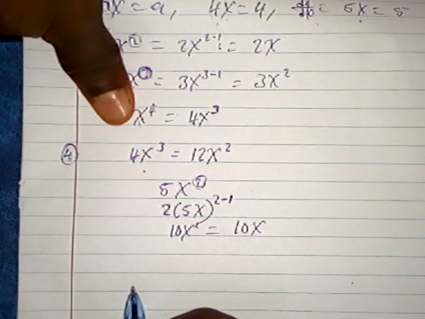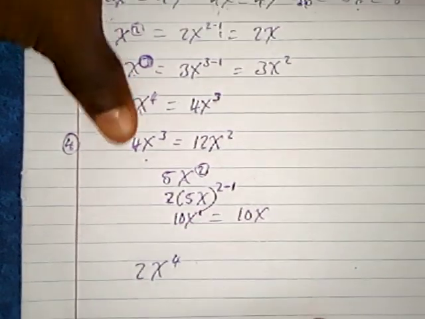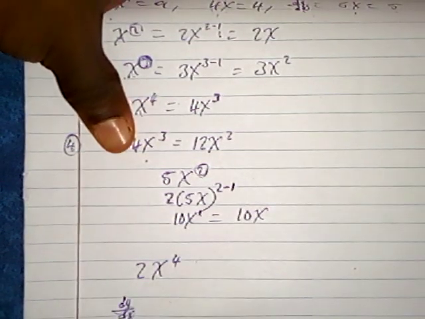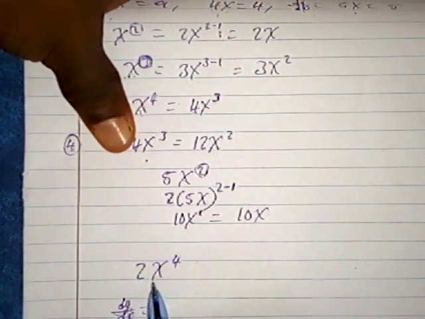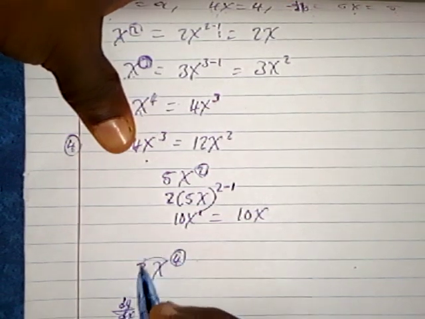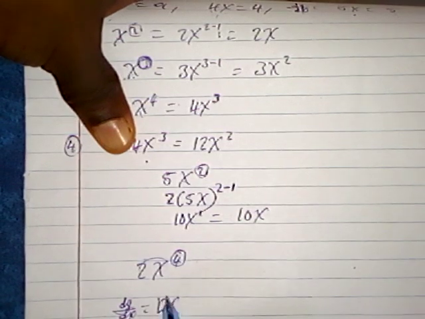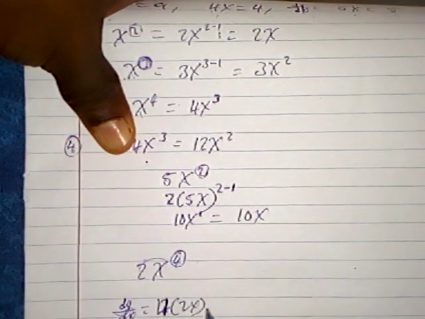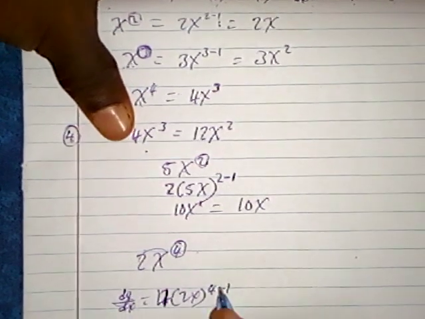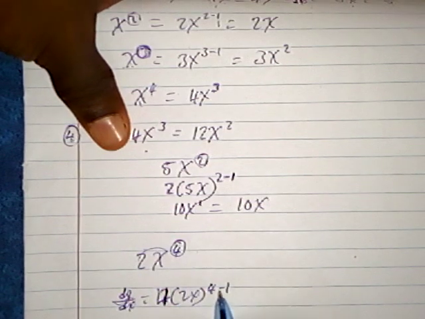Let's do another example. If you have 2x to the 4th power, how can you differentiate this? How can you take the first derivative, which is dy/dx? What are we going to do? We are going to multiply this 4 by this 2. So say 4 multiplied by 2x. We say what? 4 minus 1. Always subtract the power by 1. This power that you multiplied, you are going to subtract again with 1, right?